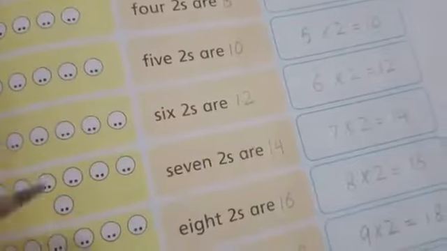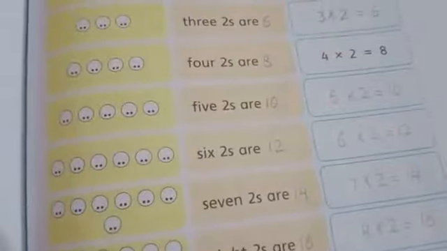7 twos are 14. 8 twos are 16. 9 twos are 18. 10 twos are 20. You can read 2 fours are or 4 twos are, both have the same concept. Okay. Now open the page number 96.